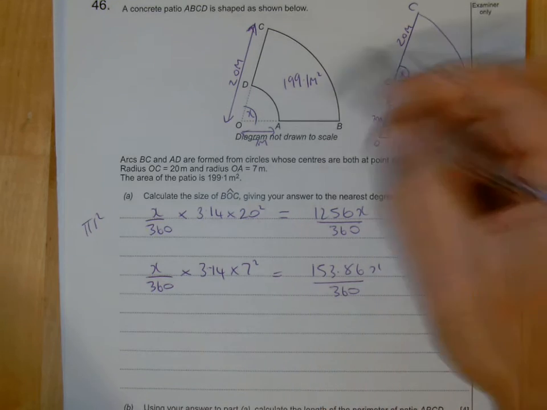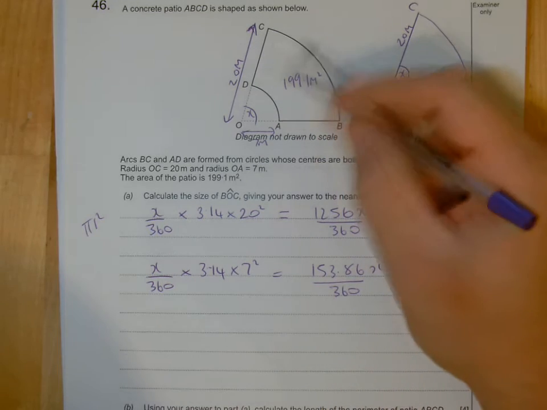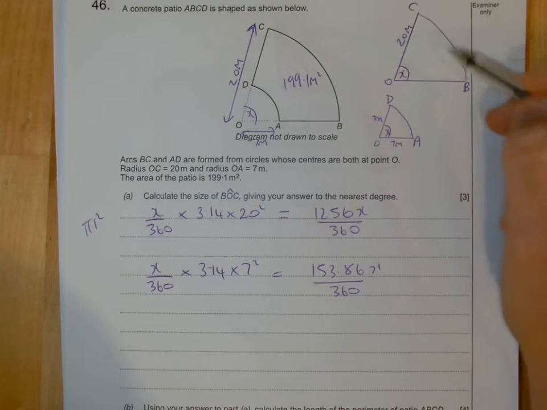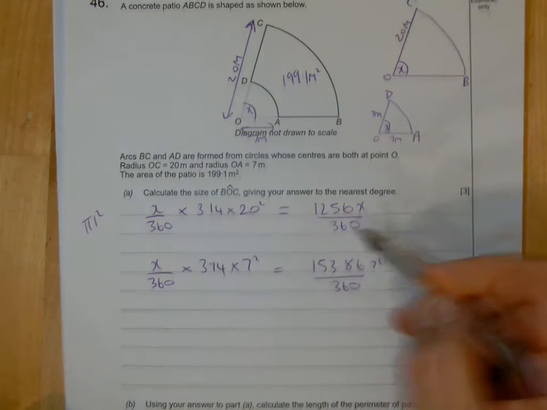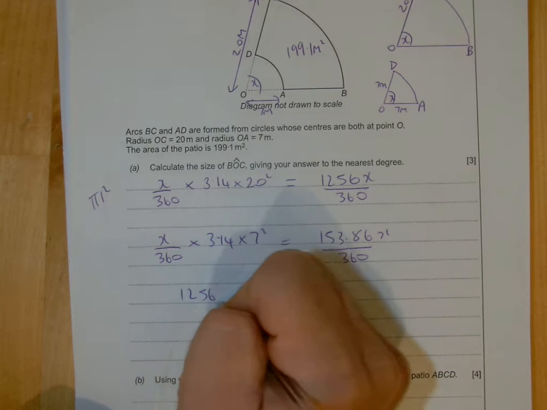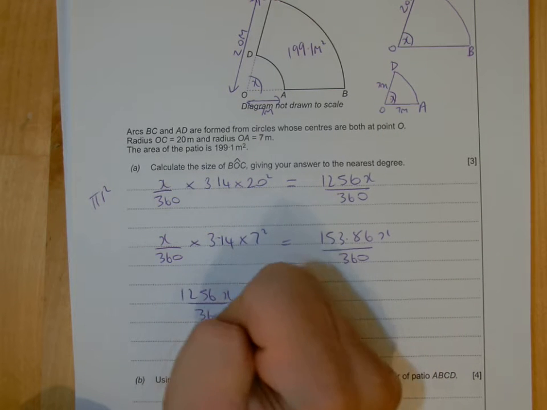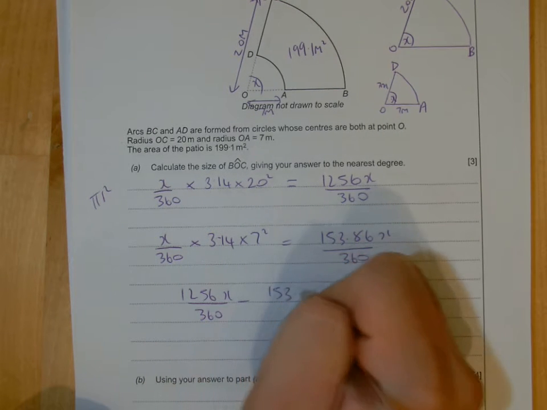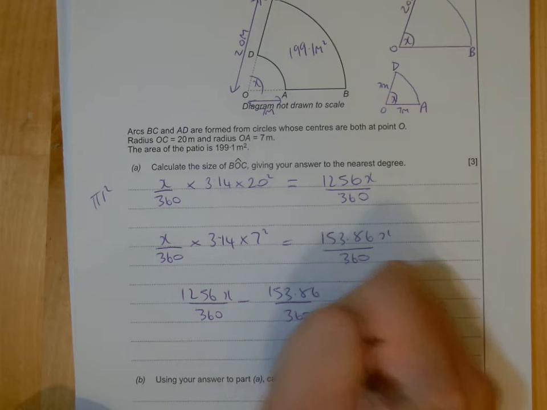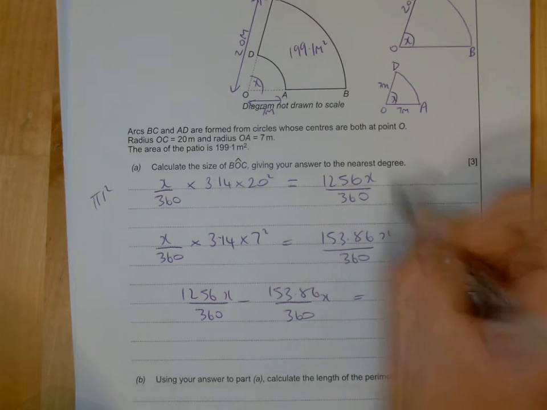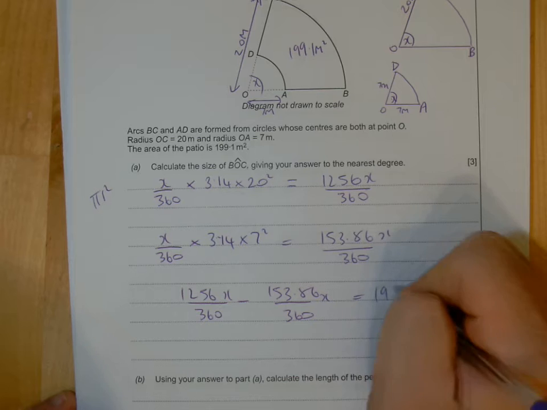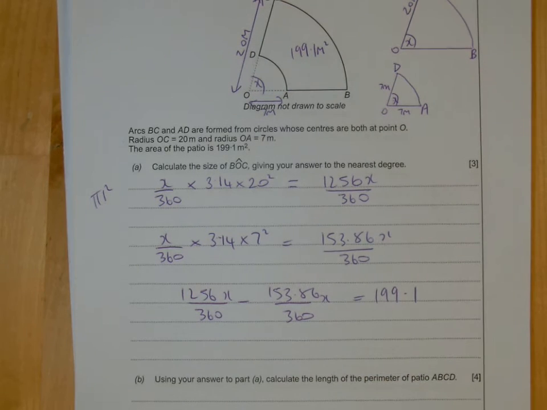And you just need to appreciate, as I explained before, this patio is the big sector take away the little sector. So it'll be this take away this, and that will give you the area of that patio, which is 199.1.